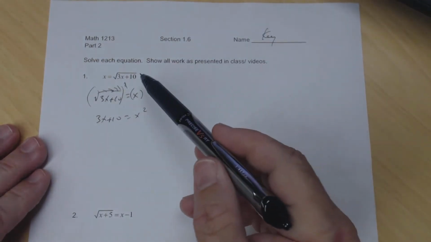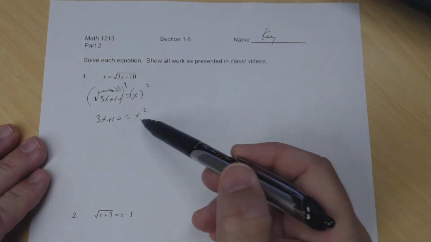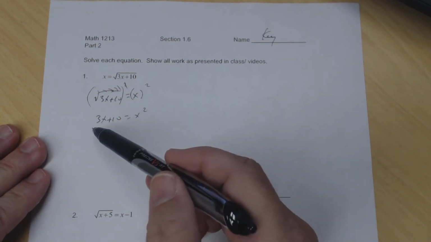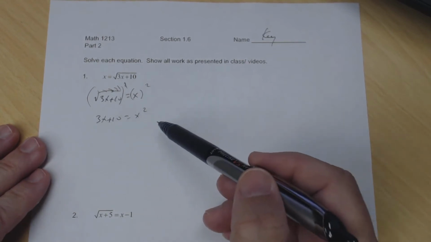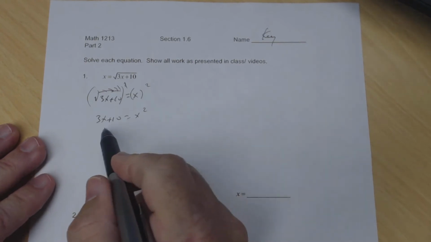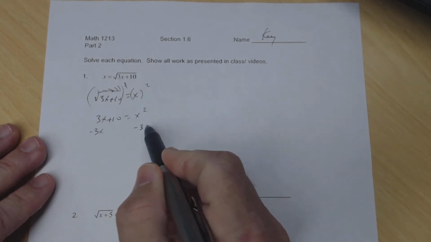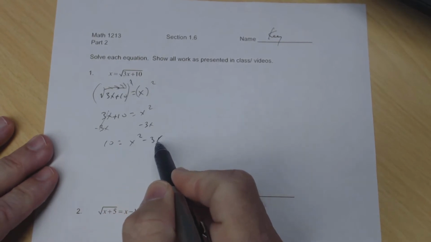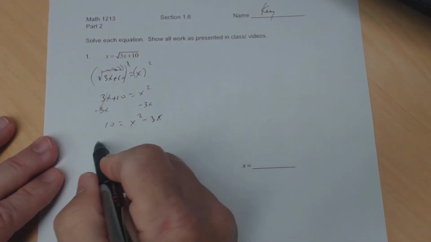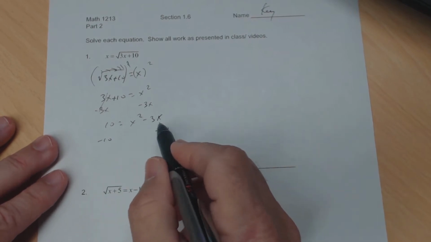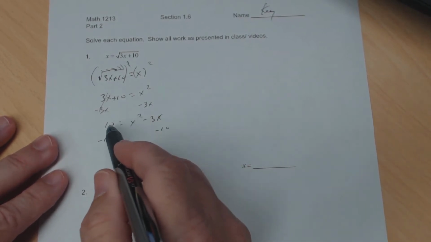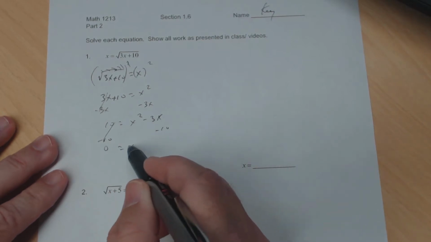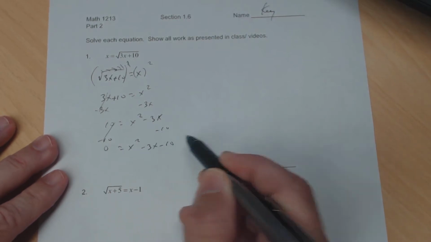So notice I went from a radical equation to a quadratic equation. And to solve this quadratic equation, we're going to put it in standard form, so we're going to bring all the terms to one side. So I have to subtract 3x, combine like terms, so I get 10 equals x squared minus 3x. Then the next thing I'm going to do is subtract 10. Remember what you do to one side, you do to the other. Do one thing at a time so you don't mess up. 10 minus 10 is 0. You have to put a 0 there. Equals x squared minus 3x minus 10.